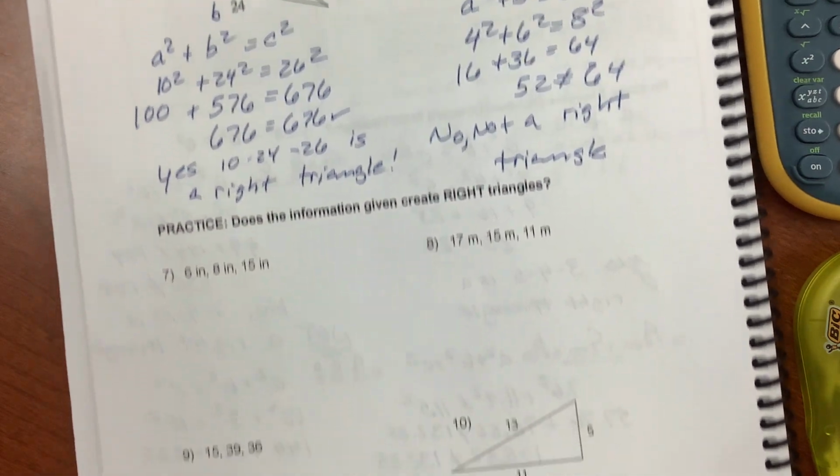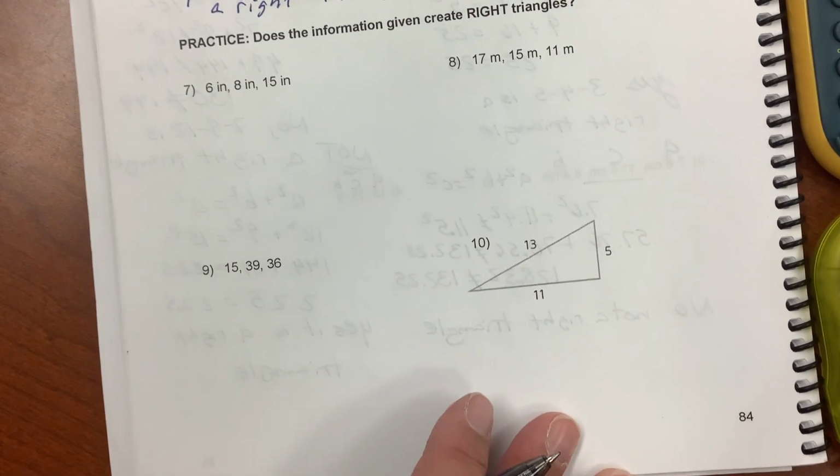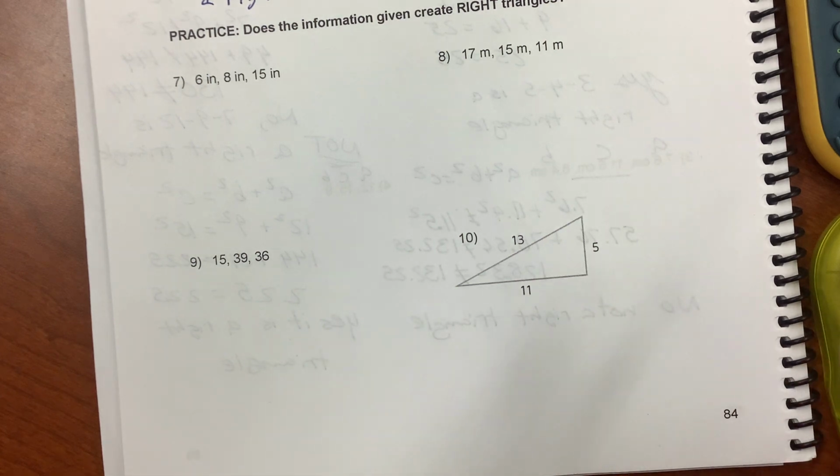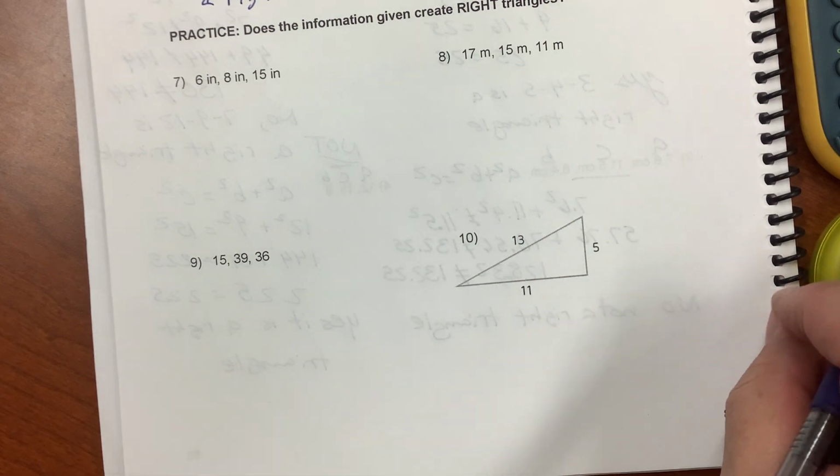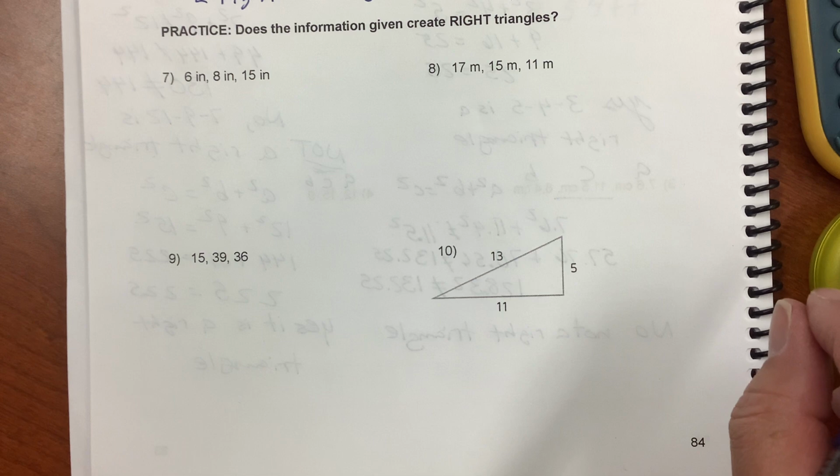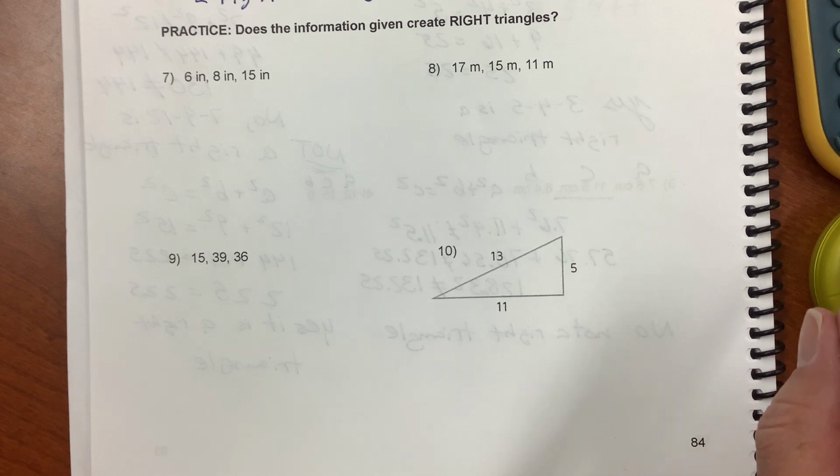So now it's your turn. Turn off the video and practice the problems. You can do this. I'll wait for you. Did you pause? Did you do the problems? You're never going to learn math if you don't do math.